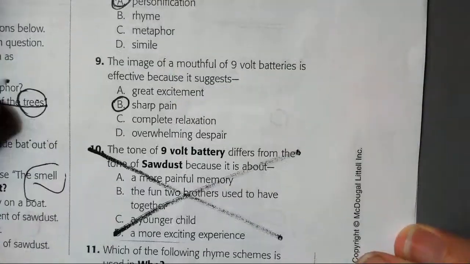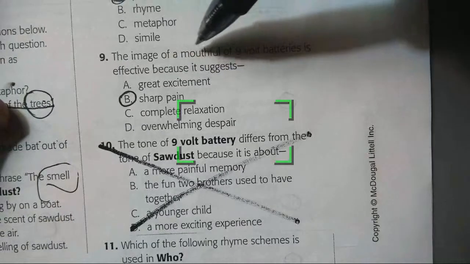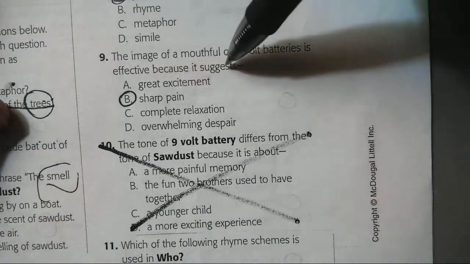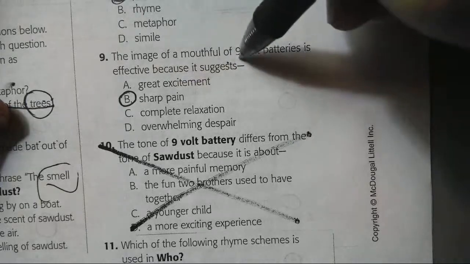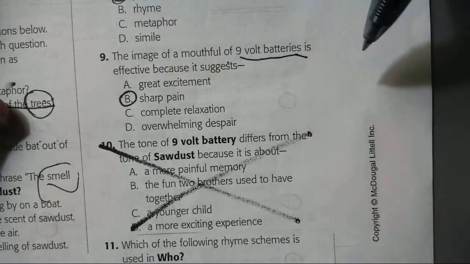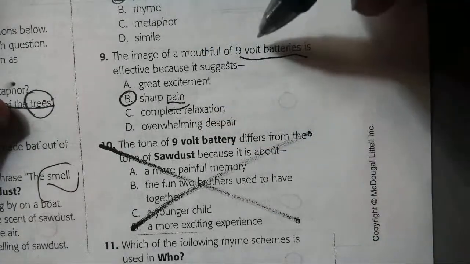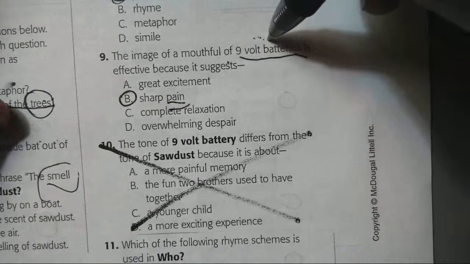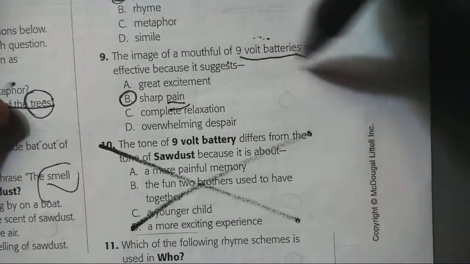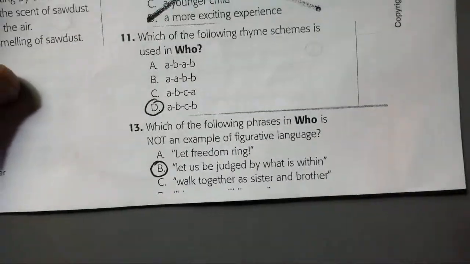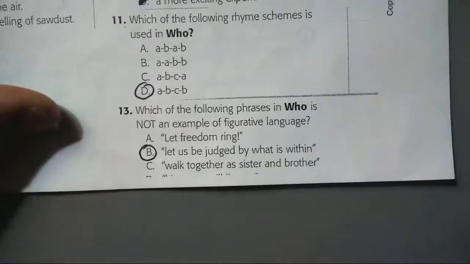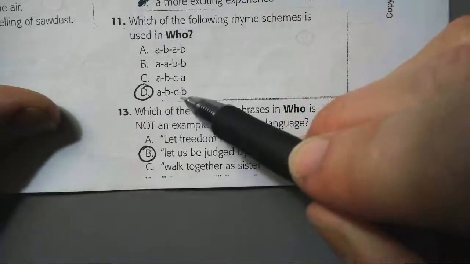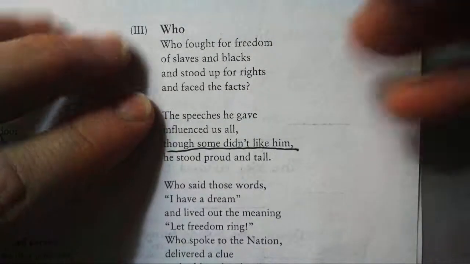Okay, moving on. Number 9, the image of a mouthful of 9-volt batteries is effective because it suggests, well, what would 9-volt batteries taste like in your mouth? Painful, right? Also, if you've had feelings, you know that it does have this kind of battery taste in your mouth. But you may not. If you have perfect teeth, then you don't have to worry about that. Alright, 11. The answer, A, B, C, B. Let's go to it. See "Who." Okay, what's this?